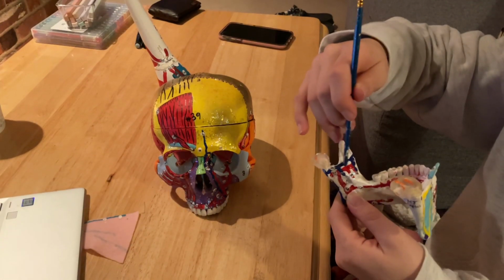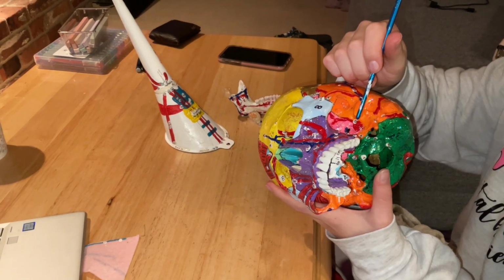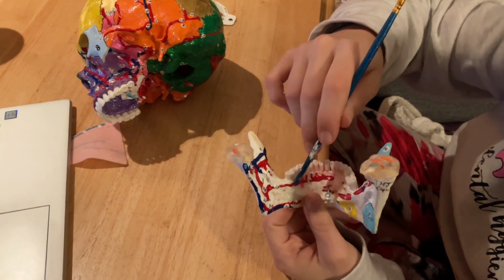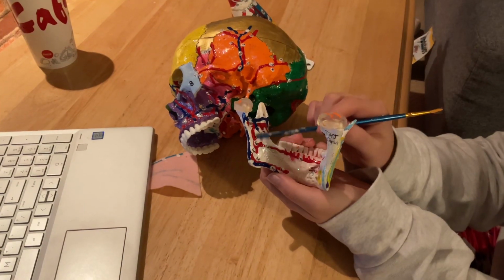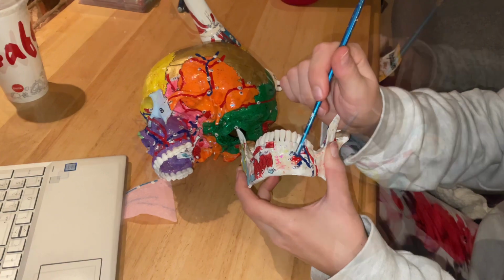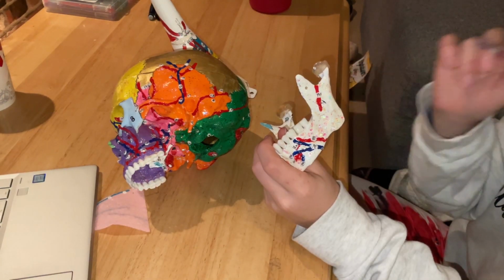Here is 127, the maxillary artery. Here is 128, the middle meningeal artery. Here is 129, we're looking at the inferior alveolar artery. Here's 130, the mylohyoid artery. Here's 131, and that's the mental artery. Here's 132, the incisive artery. Here's 133, the mesenteric artery.